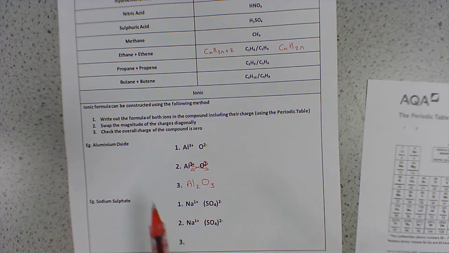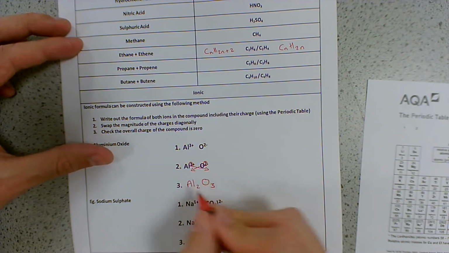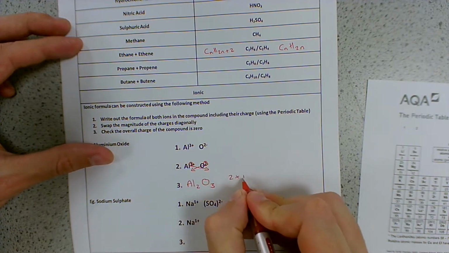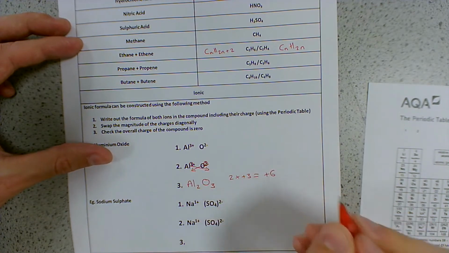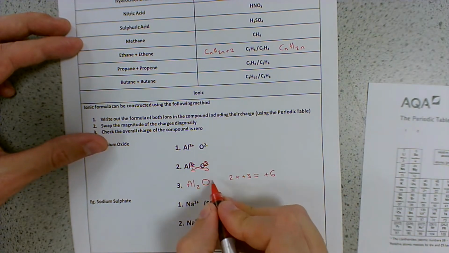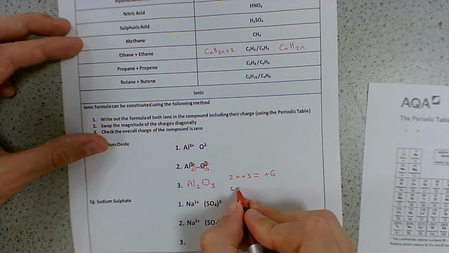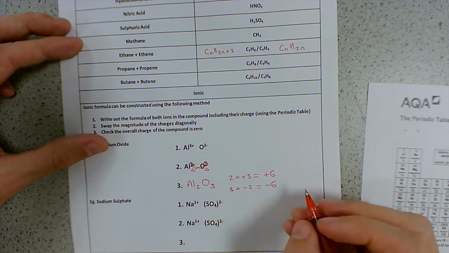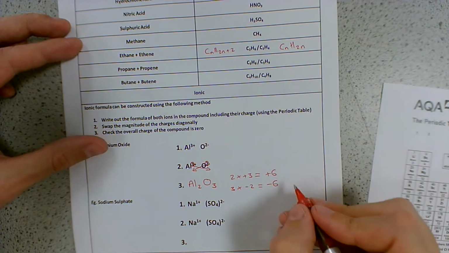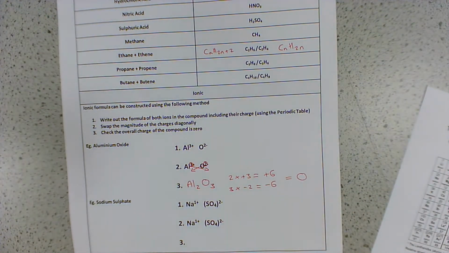The last thing to do is double check that the overall charge of the compound is 0. So the aluminium was 3+, and I've got 2 of them here. So I've got 2 times plus 3, which is equal to plus 6. I've got 3 lots of oxide, and the oxides were all 2-, so I've got 3 lots of -2, which equals -6. Plus 6 minus 6 overall is 0.